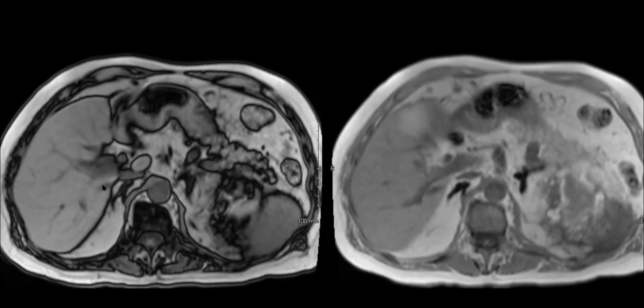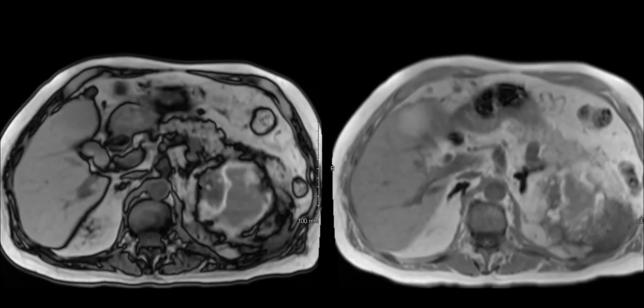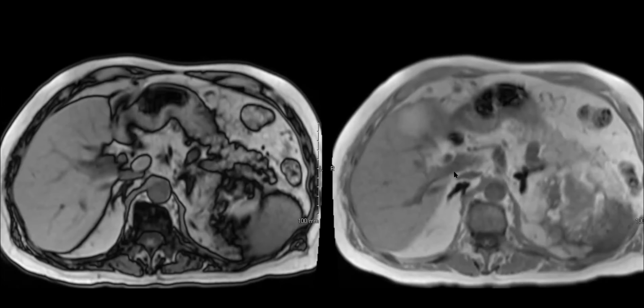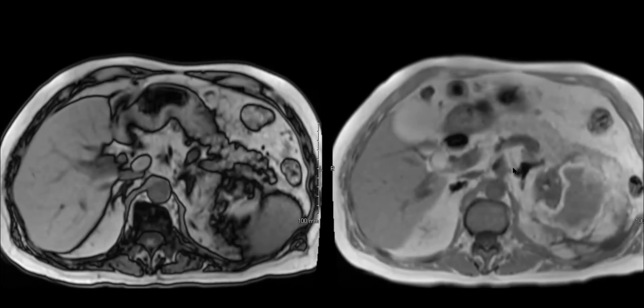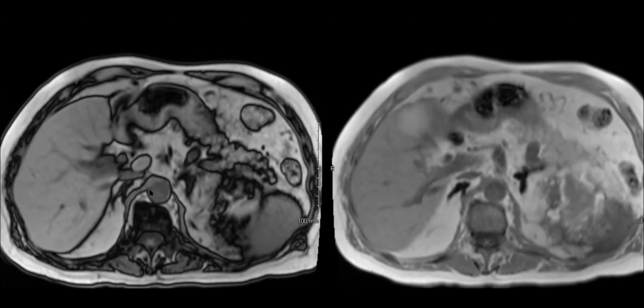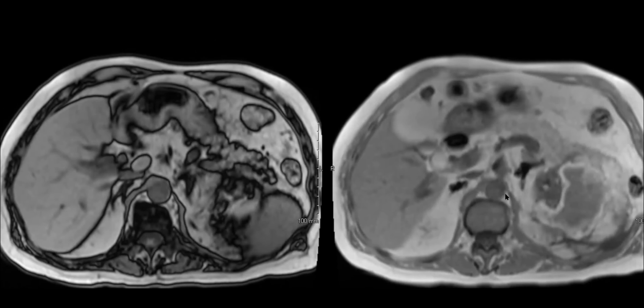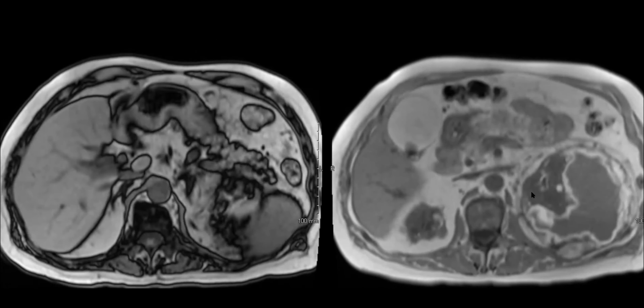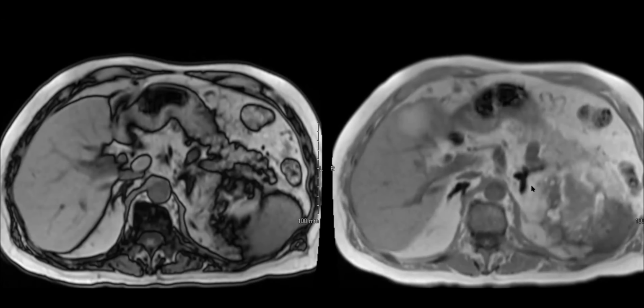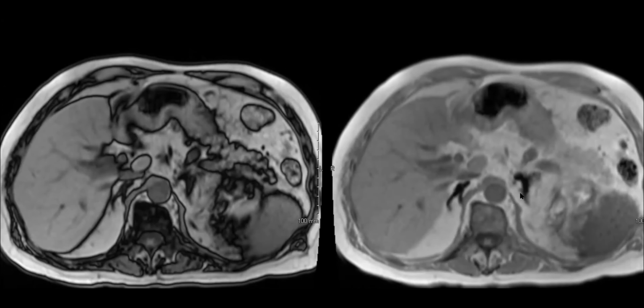Okay, so again, we have adrenals which retain the shape, but then on the long echo chemical shift sequence, which in this case is the in phase, you can see that there's tremendous loss of signal compared to the shorter echo, which means black garland sign in the adrenals. Unlike the black garland sign in the adrenals, right? The black garland is related to fibrous tissue.